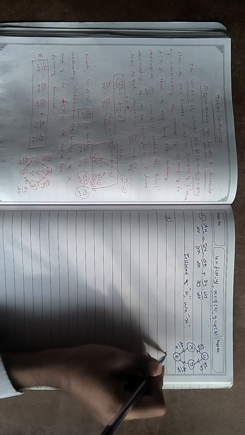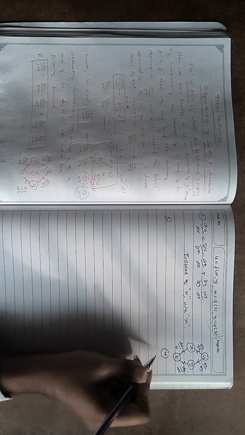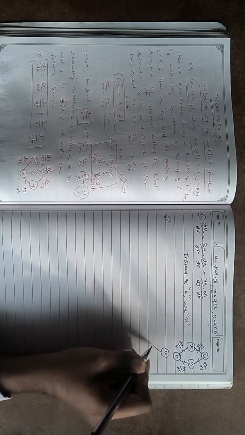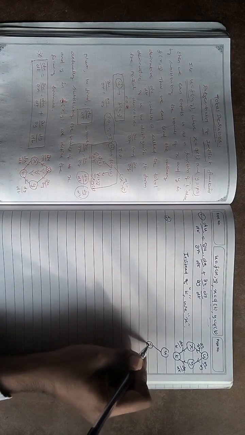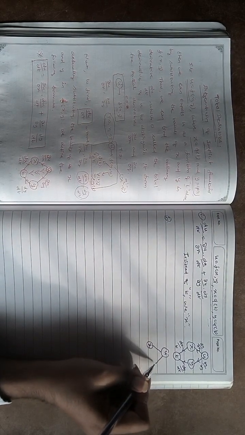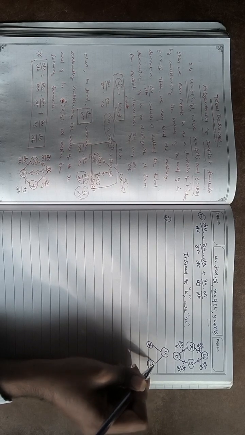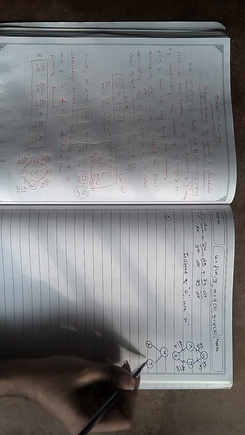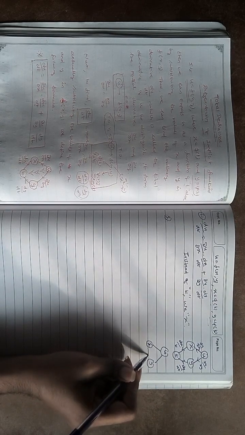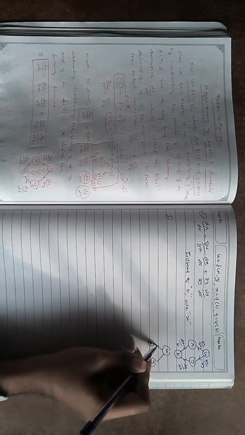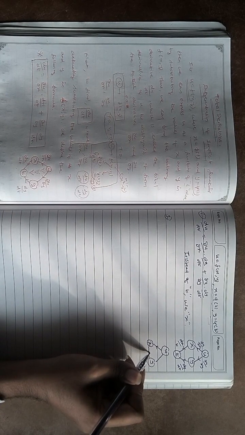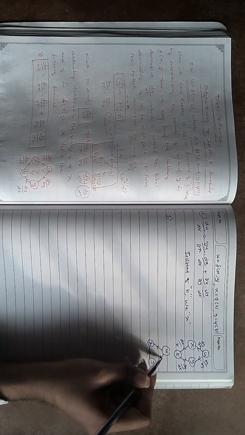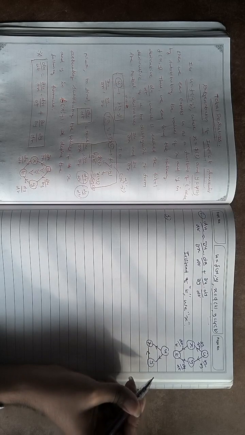That is, first u is a function of x and y, and y is again a function of x.